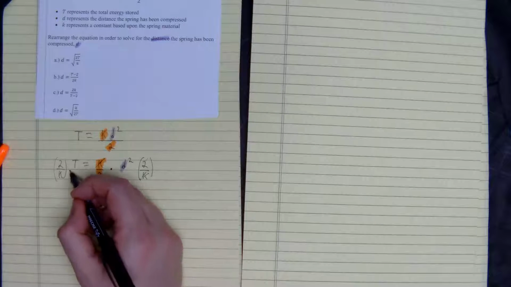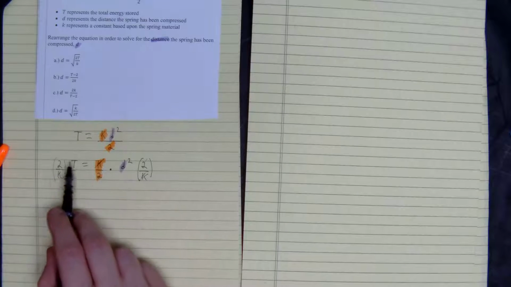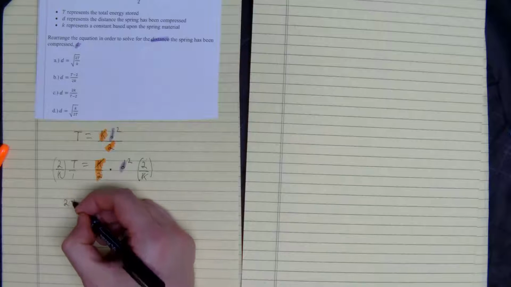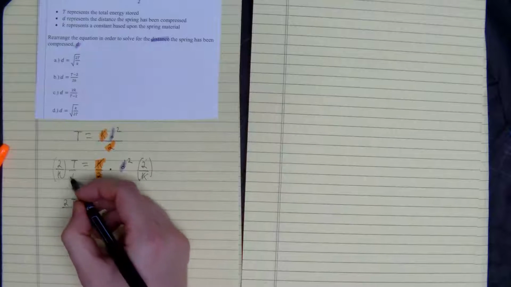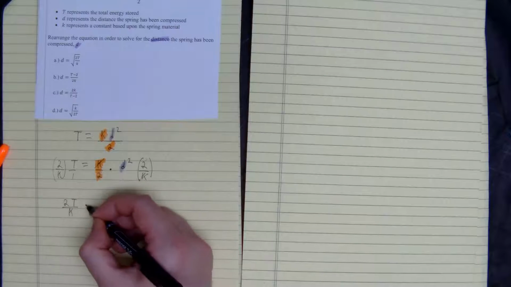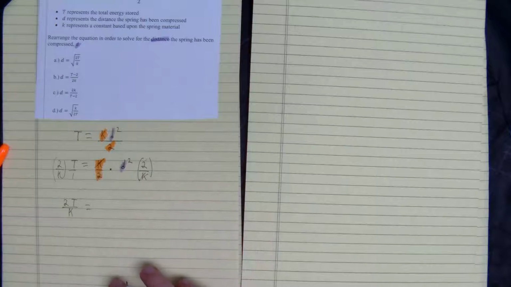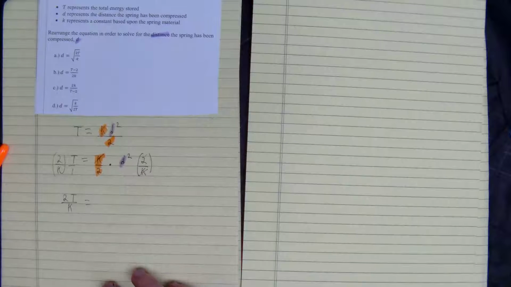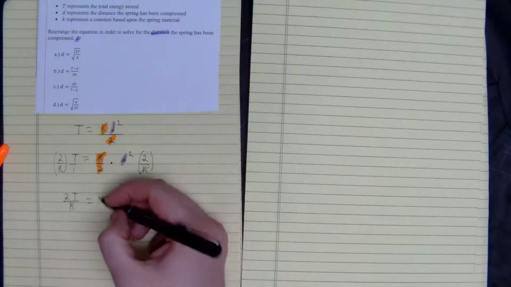From here, we just do a little bit of multiplying. 2 times T divided by K times 1, K equals D squared.